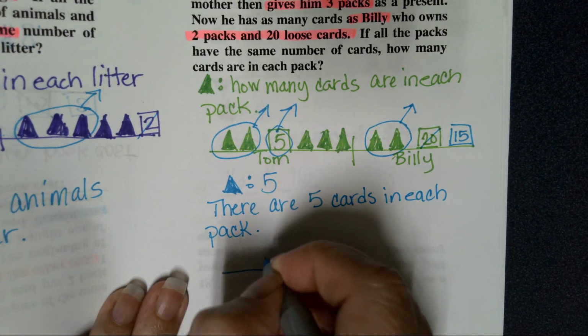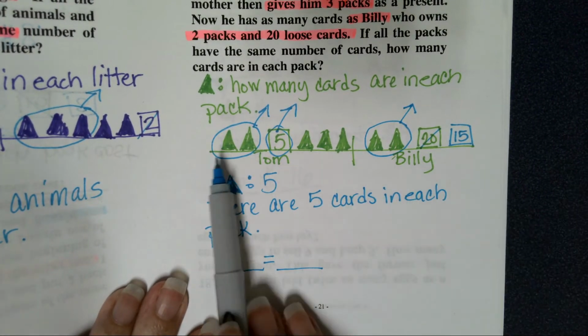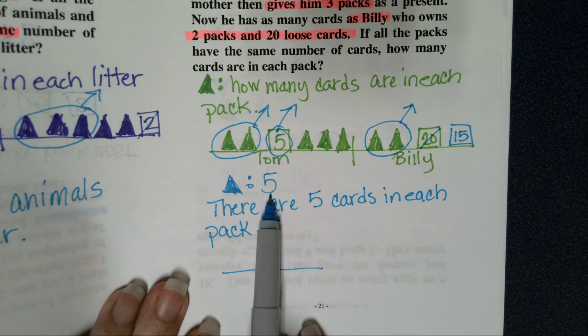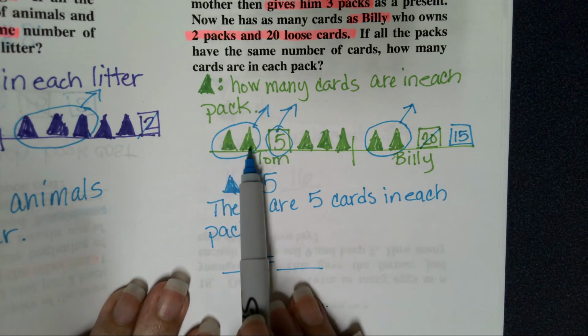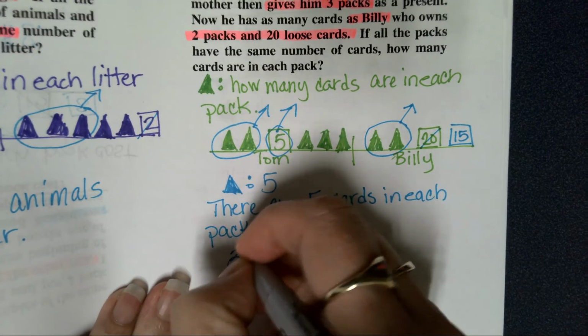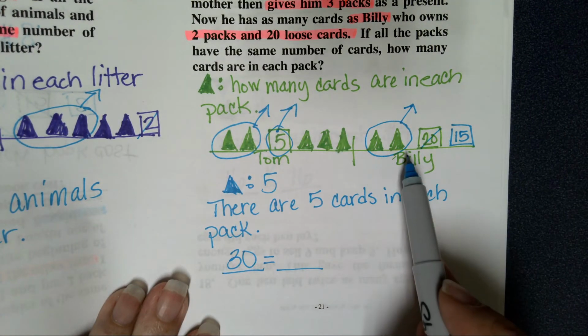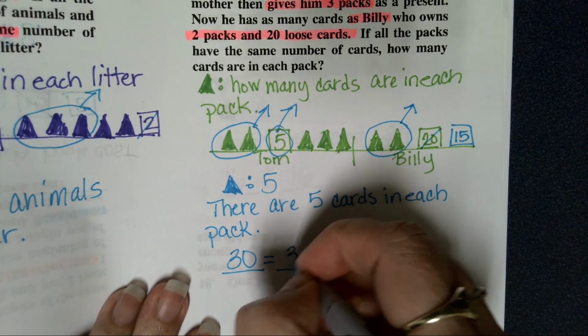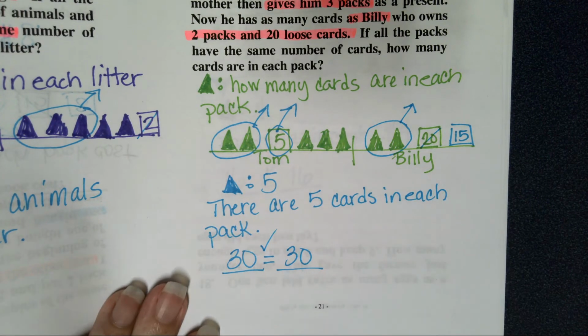Now we do our check. We go to the original green, and we're plugging in 5 for each of our pawns. So 5, 10, 15, 20, 25, 30. We have 30 on the left. On the right, 5, 10, 10 plus 20 is 30. 30 equals 30. That is a check.